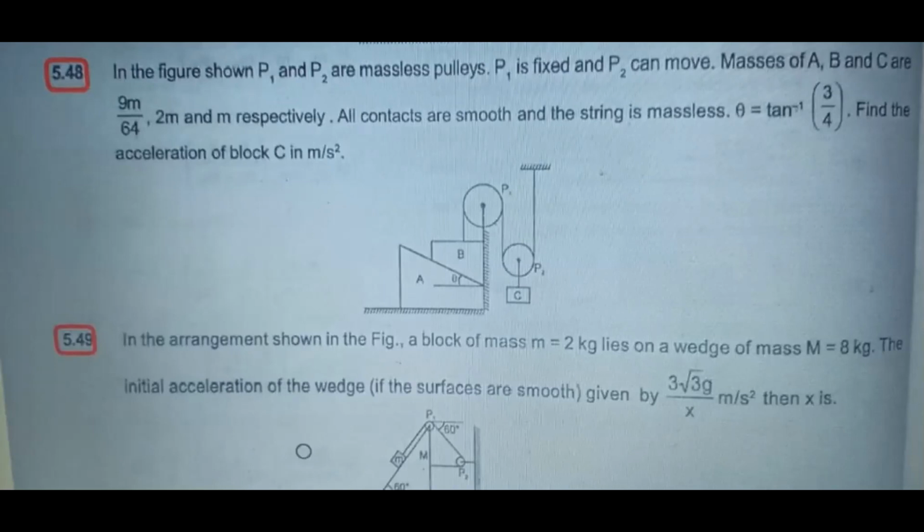Sir, which were the 5 variables? One is the acceleration of A, B and C, then the other 2 variables are tension and normal reaction. The tension in the thread will be an unknown, and the reaction between A and B is an unknown quantity. Okay, sir. So you will have to generate new equations.